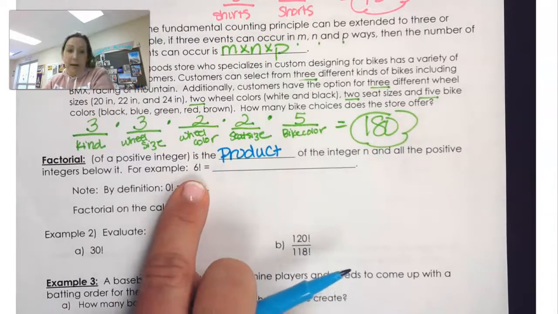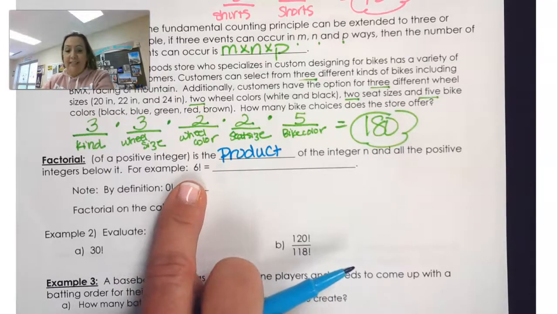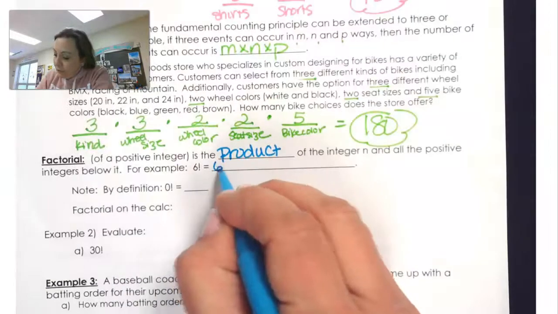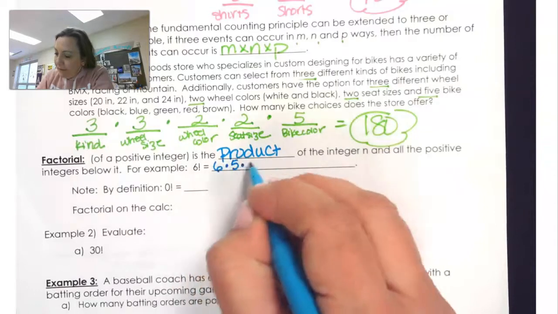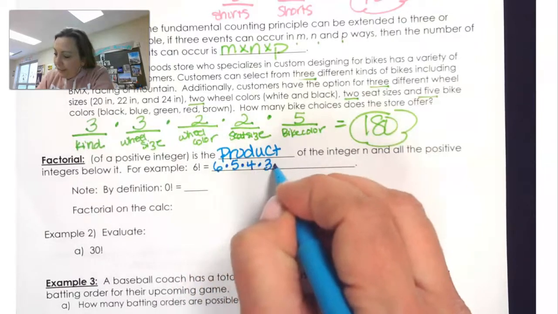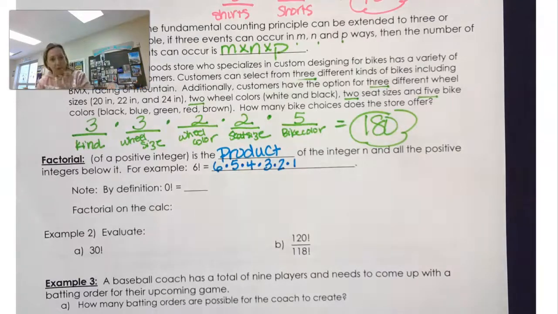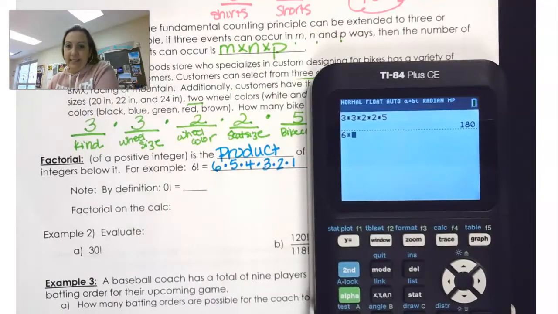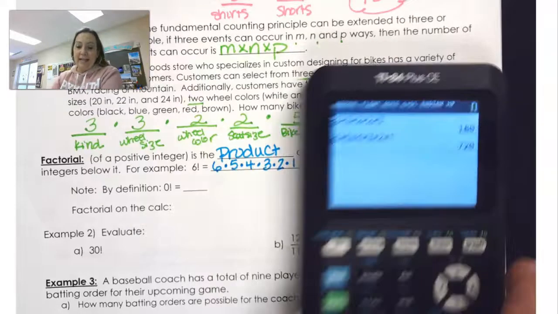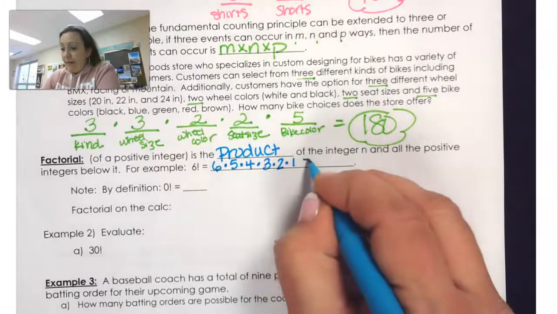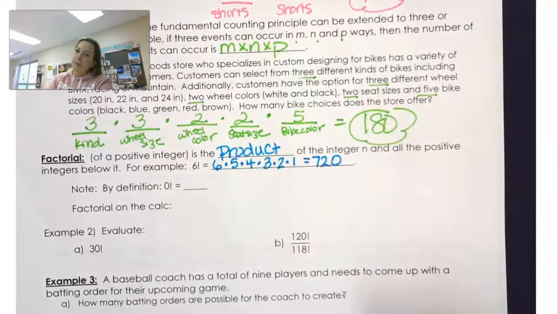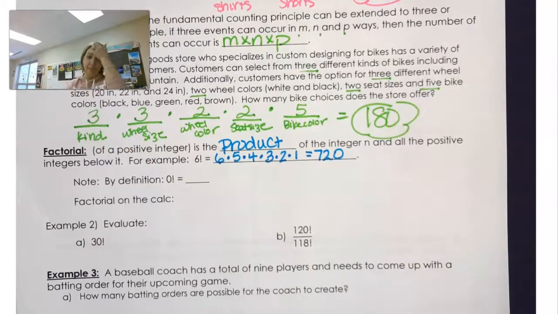What the 6 is read is not 6 exclamation point, but it's read 6 factorial, and it's equivalent to 6 times 5 times 4 times 3 times 2 times 1, and then we stop at 1. Because if we went to 0, they'd all be 0. So we multiply down all the way to 1. Okay, and we can find that by taking 6 times 5 times 4 times 3 times 2 times 1, and that gives me 720. Now, that's a lot of typing, isn't it? So I'm going to show you how to do that on the calculator, okay?